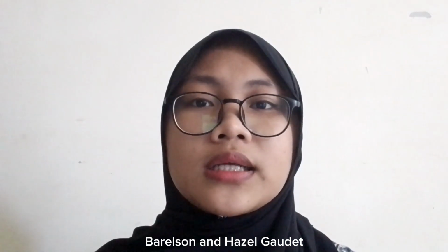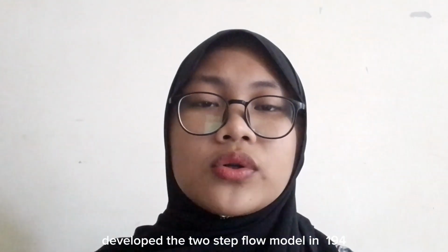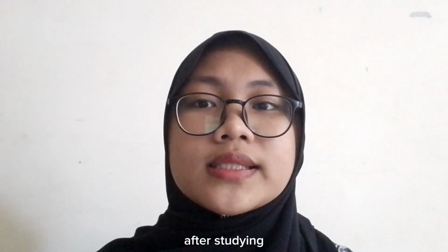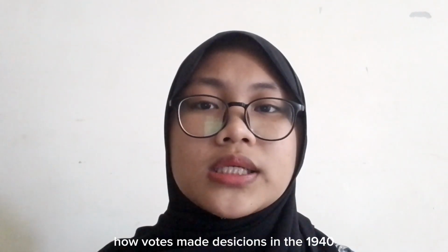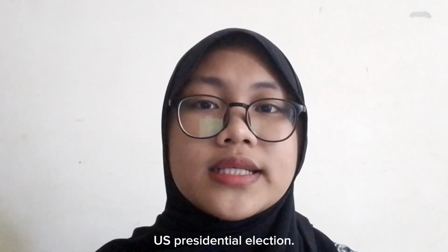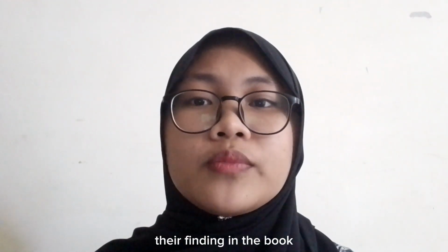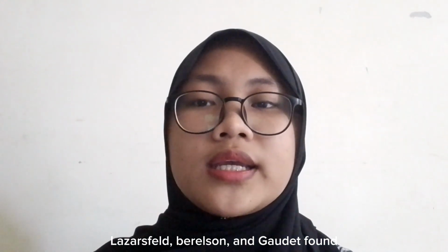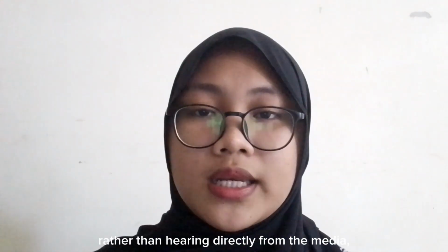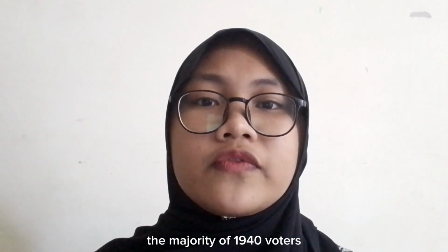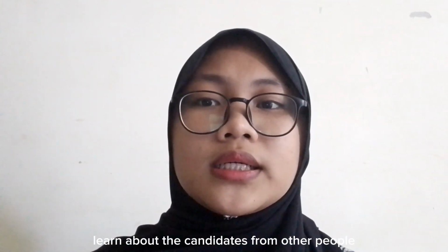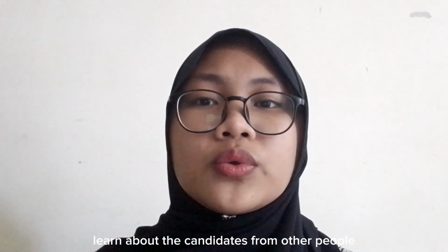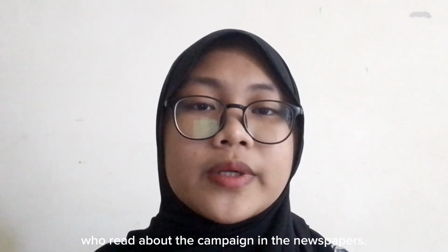Paul Lazarsfeld, Bernard Berelson, and Hazel Gaudet developed the two-step flow model in 1944 after studying how voters made decisions in the 1940 US presidential election. They published their findings in the book The People's Choice. Lazarsfeld, Berelson, and Gaudet found that rather than hearing directly from the media, the majority of 1940 voters learned about the candidates from other people who read about the campaign in the newspaper.